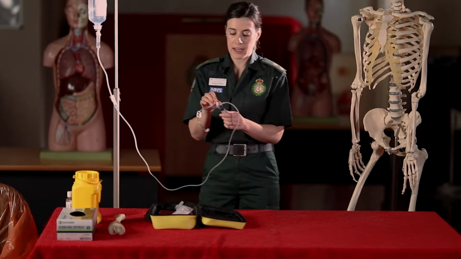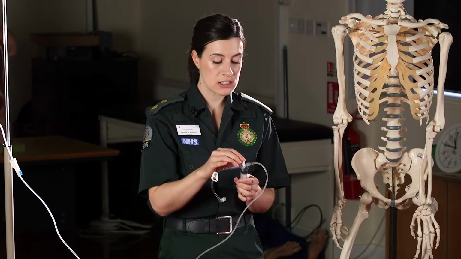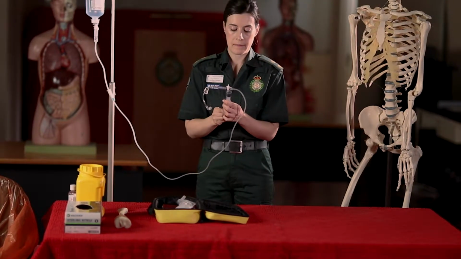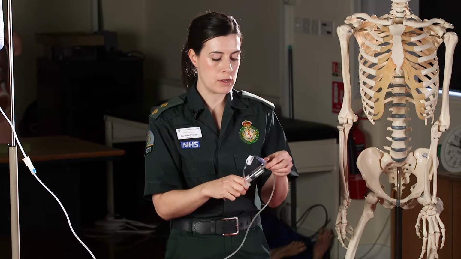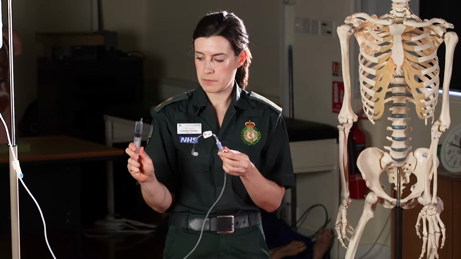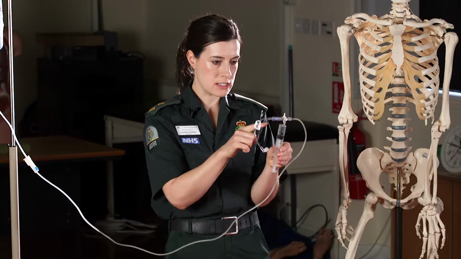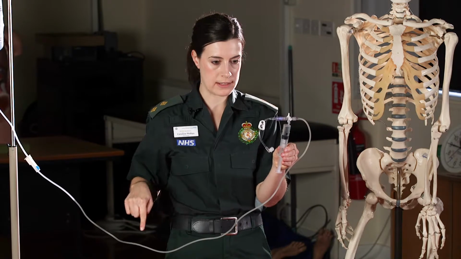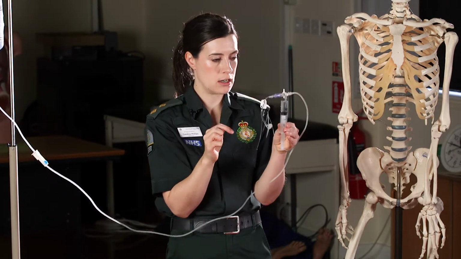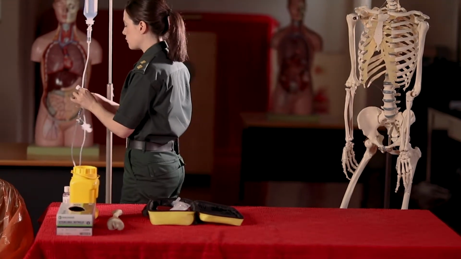The most important thing here is to make sure there's no air in the set. So if there is air, that's okay. We'll just draw up a little bit more fluid and then remove the bubble from the syringe. And I'm satisfied now that there is no air anywhere along this line, in the 3-way tap, within the right angle connector or within the syringe. So that's primed and ready to go.